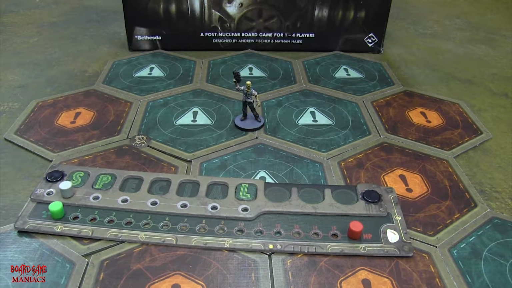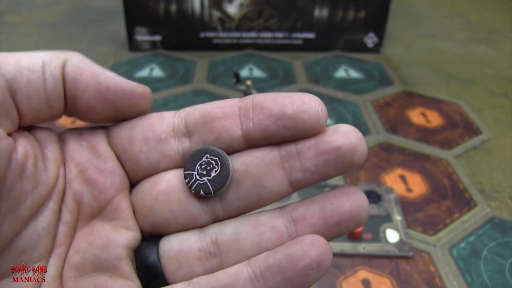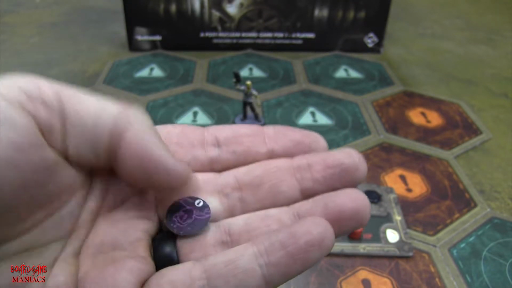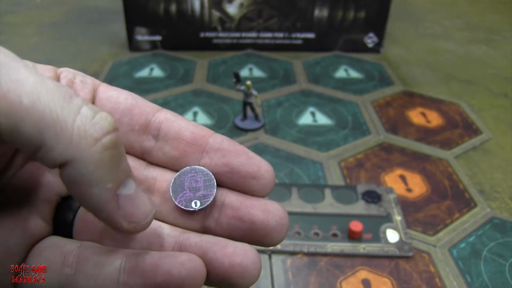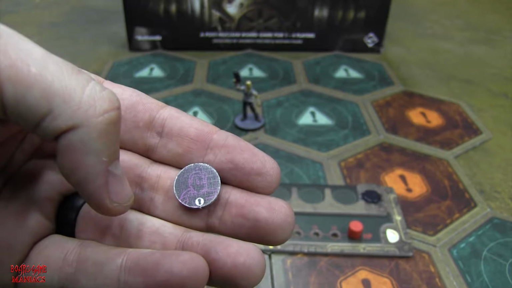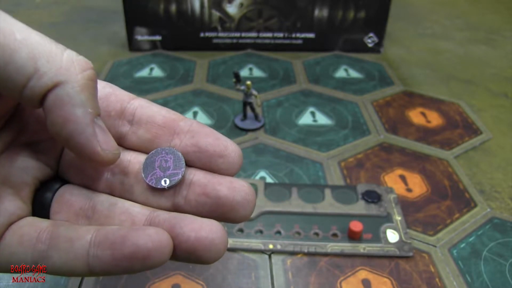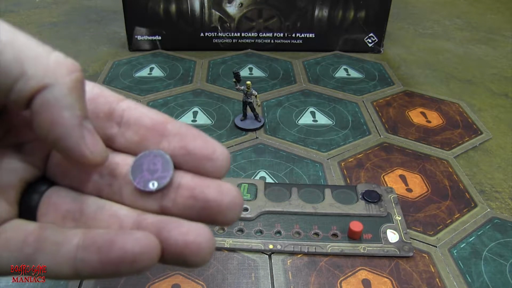Let's look at the other. Another trait token that you can get is well rested, which is this icon right here. And if you flip it over, here we go. It is addicted. So these traits track your well-being or dependence on a multitude of drugs available in the wasteland.